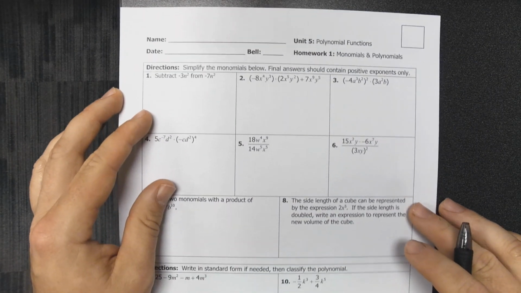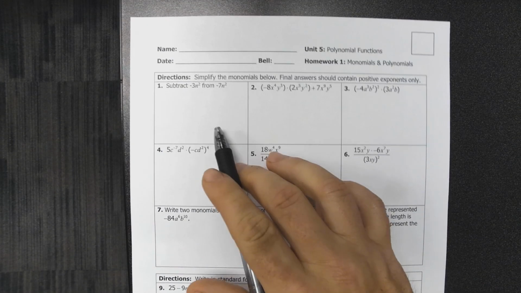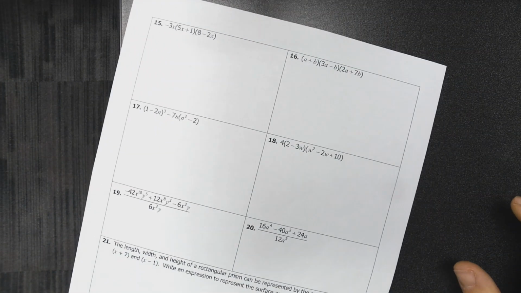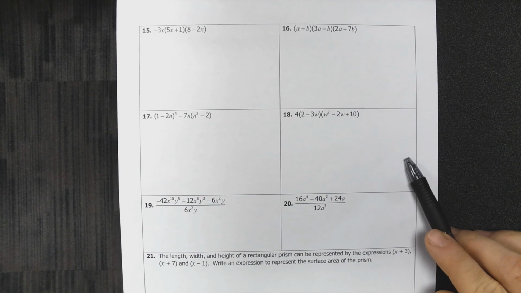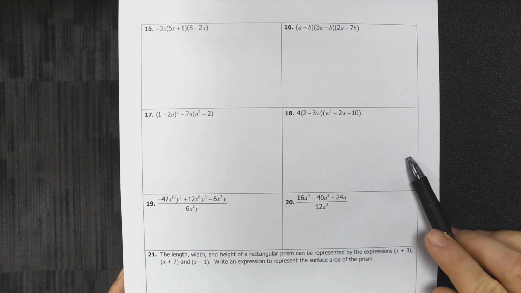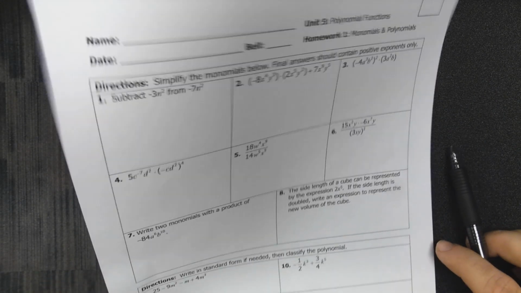So here's what I want you guys to do for the remainder of the class period. I want you to work on this assignment. Here's your goal for the assignment. I want you to have problems 1 through 18 done by Thursday. I'll say that again. I want you to have problems 1 through 18 done by Thursday.